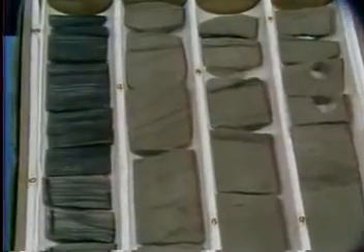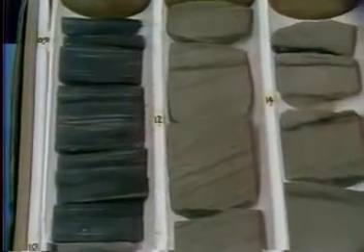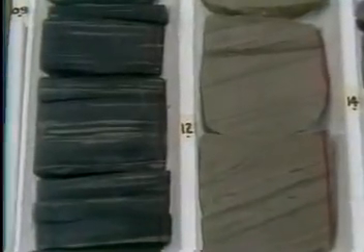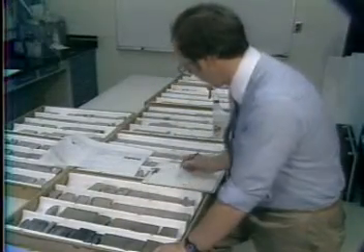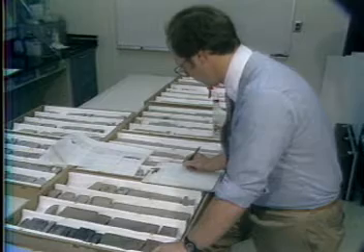But we also have to remember that log data is not always clear, and information from cuttings and cores must be used for reliable interpretations of depositional environments. Cores, in fact, are usually the true backbone to any reservoir study because they provide samples for both visual analysis and laboratory testing. After it's recovered, the core is usually cut along its length to expose a fresh surface, which is then inspected and described in detail by a geologist.